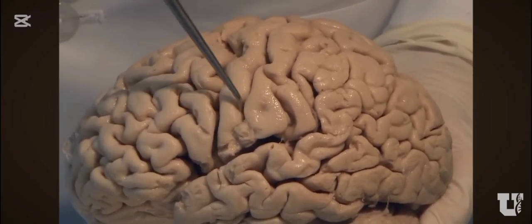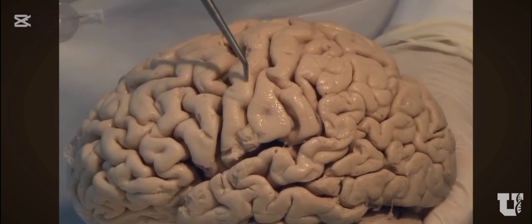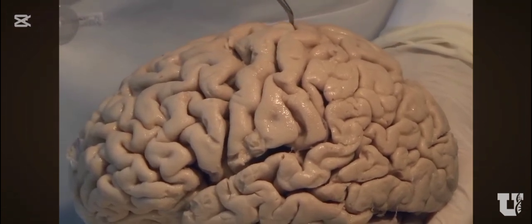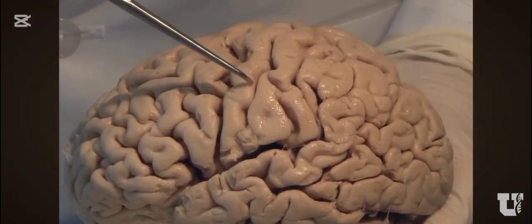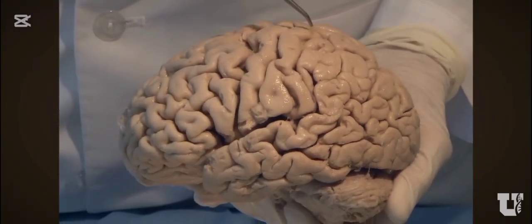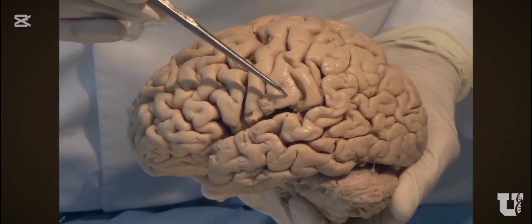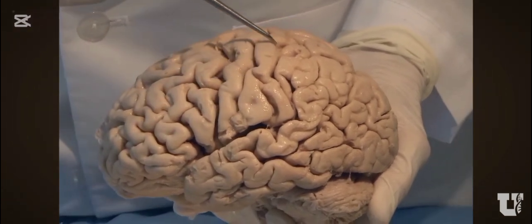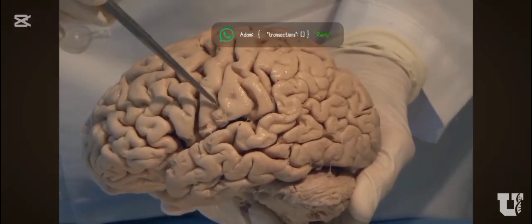And very interestingly, the cortex involved in voluntary movement is in front of the central sulcus, and the cortex involved with primary somatic sensation from your body is the gyrus behind the central sulcus.